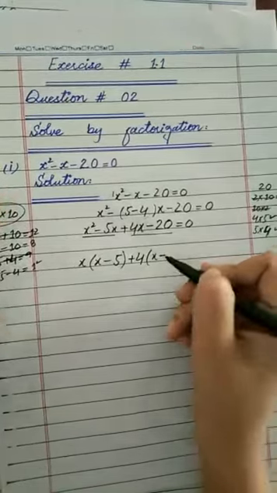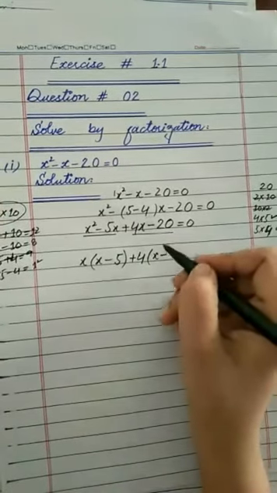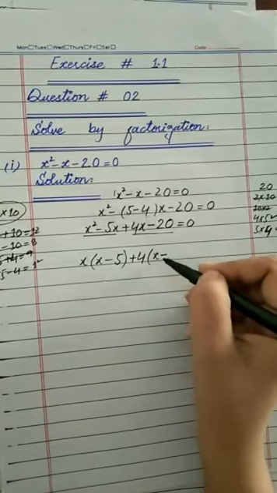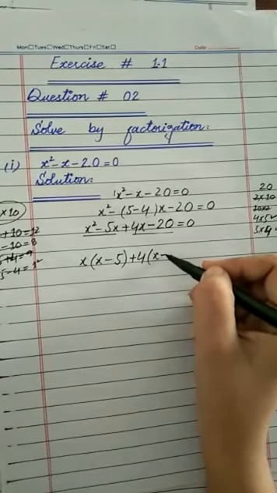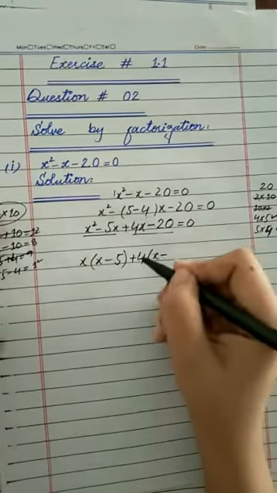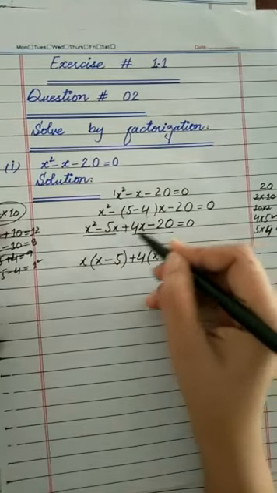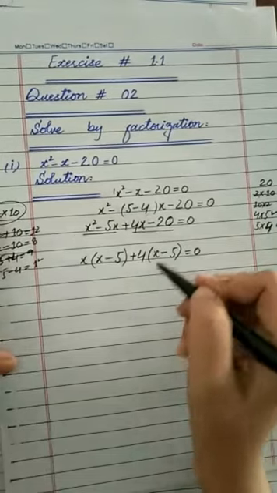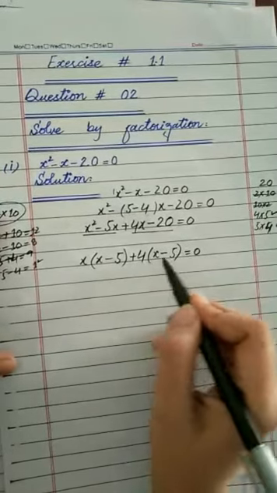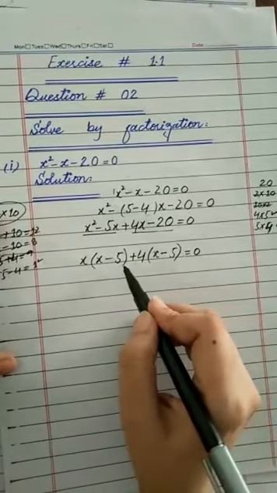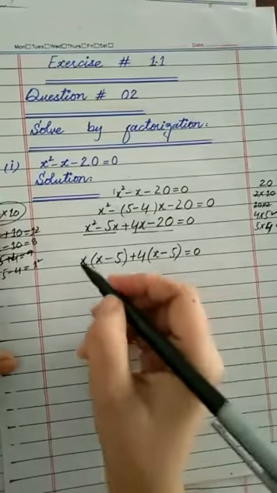X is remaining inside, and there is no effect on the inside bracket signs, because the positive sign is taken outside common. So we will divide 20 by 4. This we got 5. It means our factorization is correct, because in brackets these both are same. If in both brackets both values are same, it means our factorization is correct.